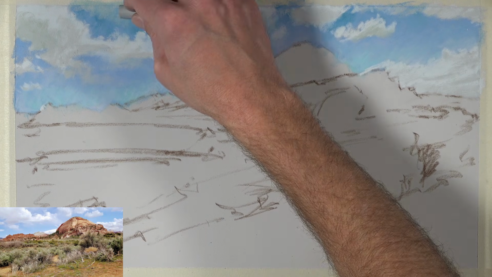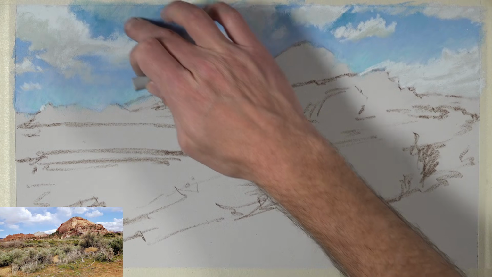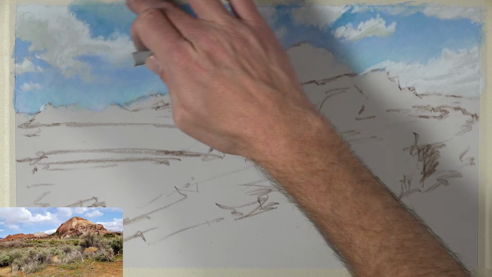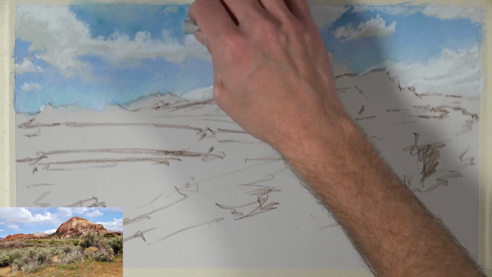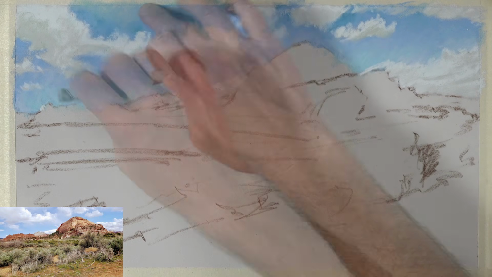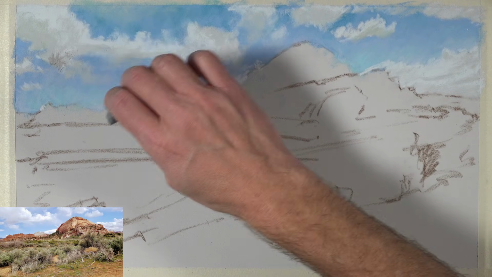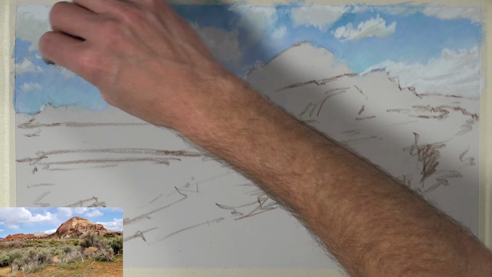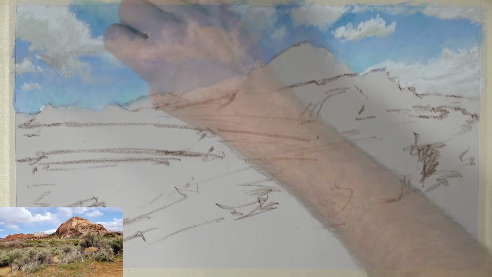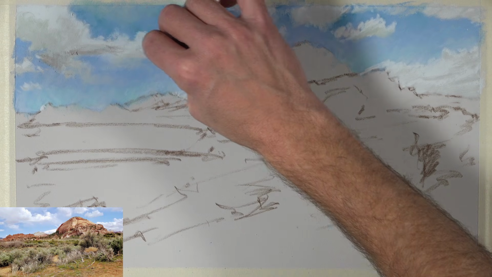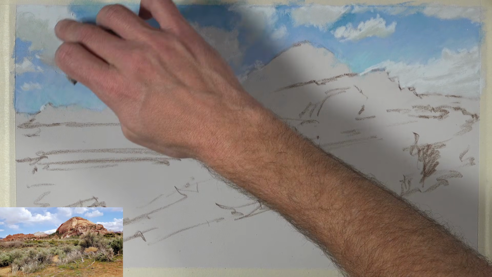Now, of course, there are some areas within our sky where we don't really have defined white fluffy clouds, but basically just a misty look in areas where we have a suggestion of a cloud. So for these areas, I'll use a bit of that light gray to address those particular misty clouds. And then we'll switch over to a slightly darker gray here and make some of the shadows a little bit stronger. Now, here again, this is a warmer gray.